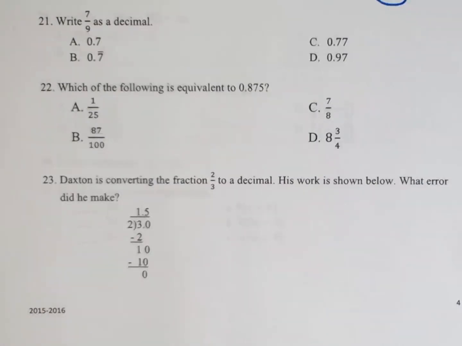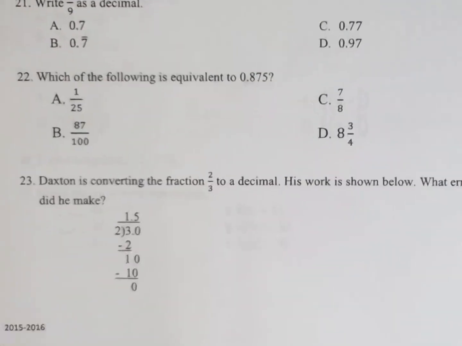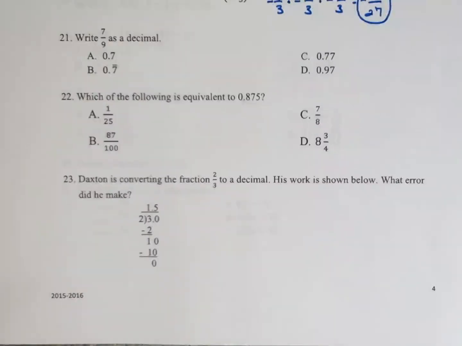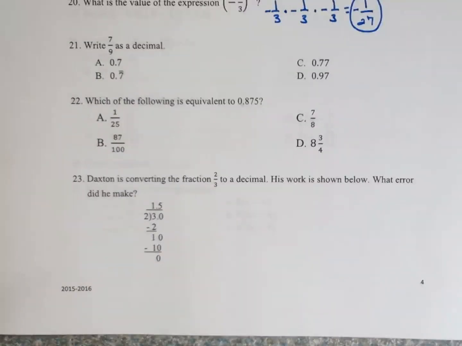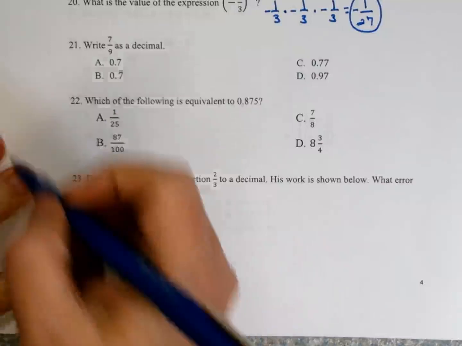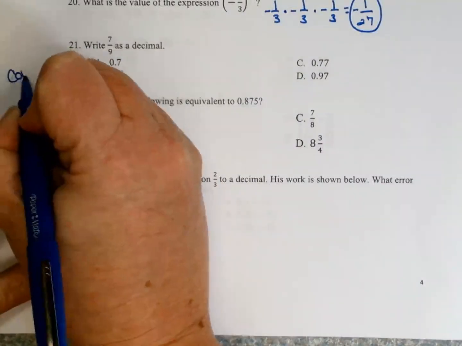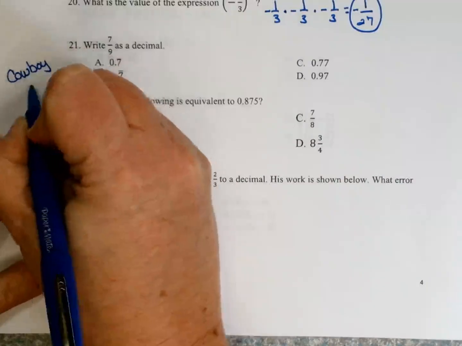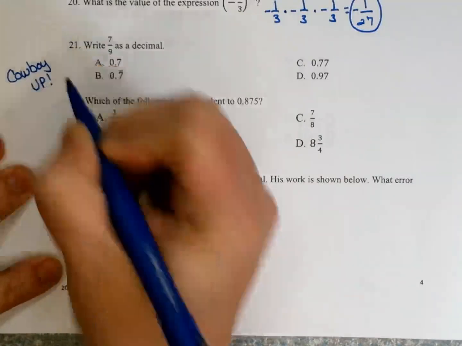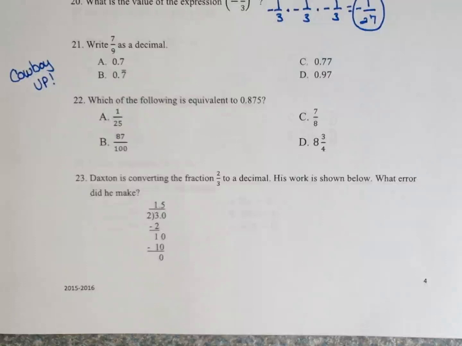Alrighty guys, let's keep going with our semester exam review. We're going to start with number 21, and it wants us to write 7/9 as a decimal. Well, we have to remember something when we are converting fractions to decimals. Remember, that's what we talked about when we said cowboy up. The cowboy goes inside the house, and the horse stays out on the hitching post.